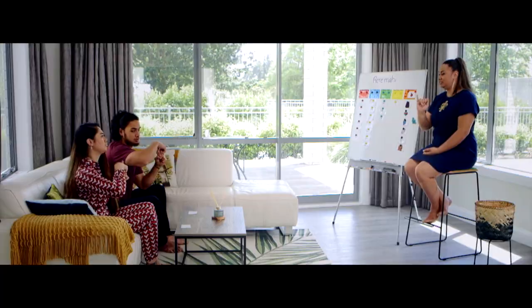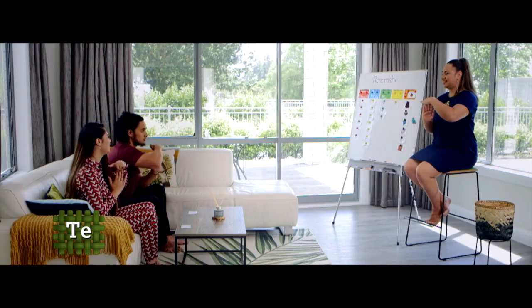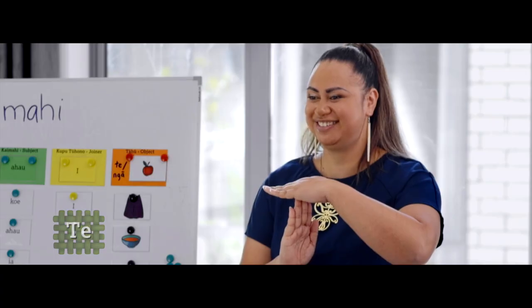Okay, now these are 2 new words, maybe 4. So I is this action here. I, ka pai, and ki, if we need to use it, will be this. Yeah, so it's almost like a little K. Yeah, ka pai. But we'll probably be just using I. Another 2 words is this for te. Yeah, T for te. Ka pai. And this symbol here for ngā, which is our plural.